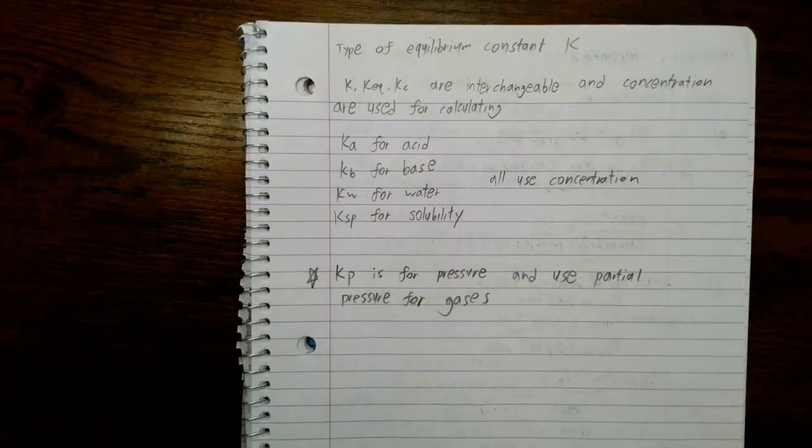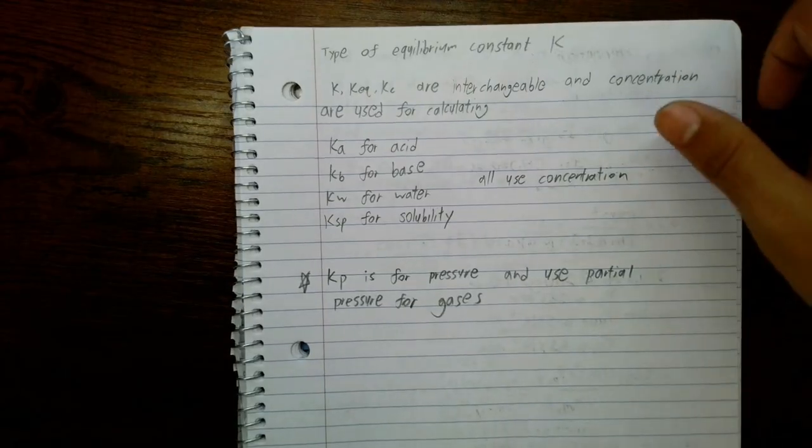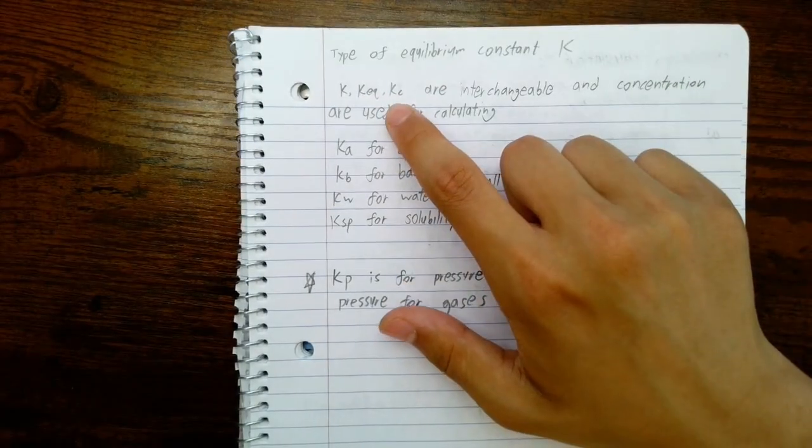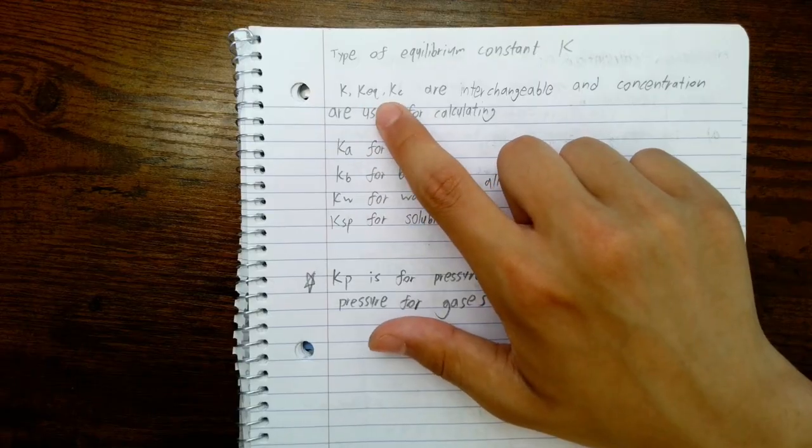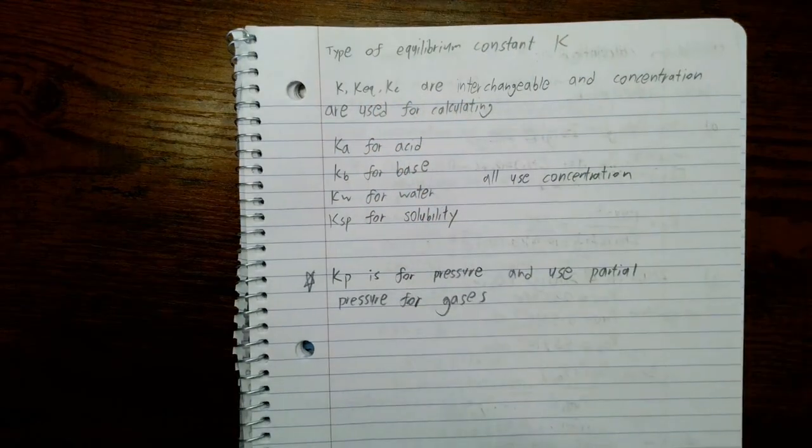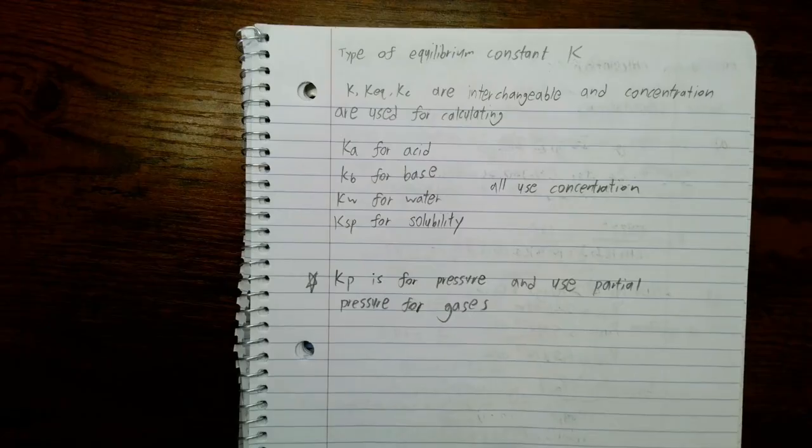There are many types of equilibrium constant K, and you might see a lot of different ones during this chapter of study. For the default version, K, Kc, and Keq are all interchangeable, in terms of concentration.